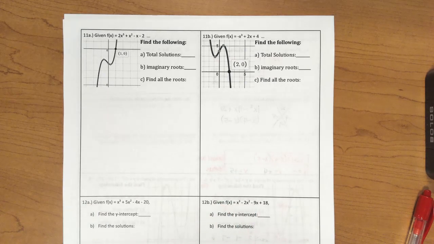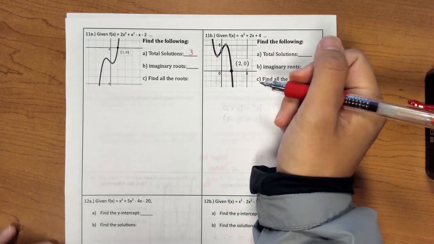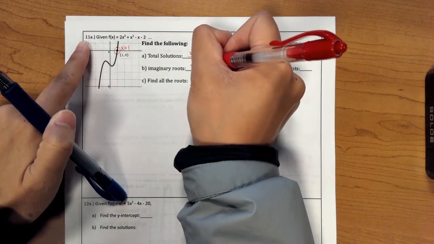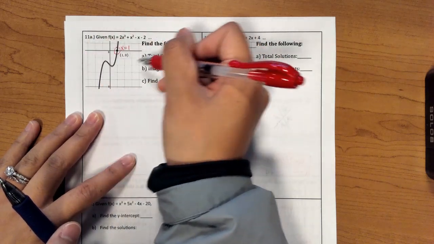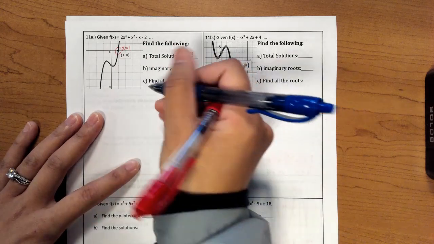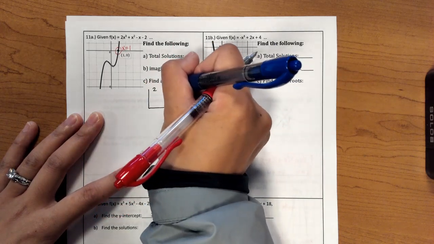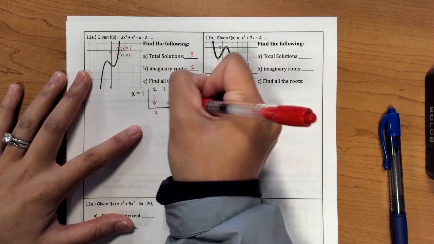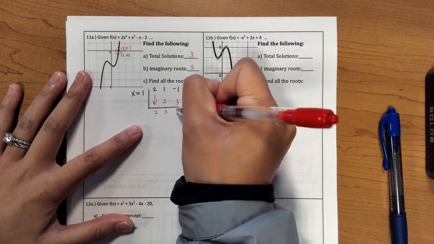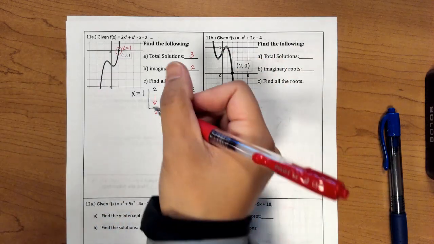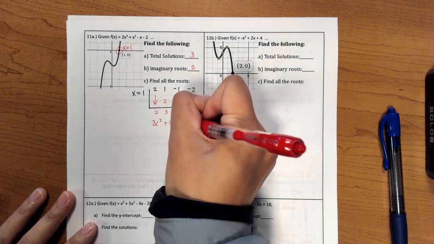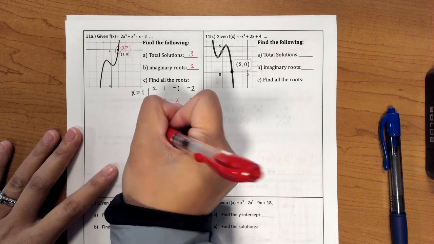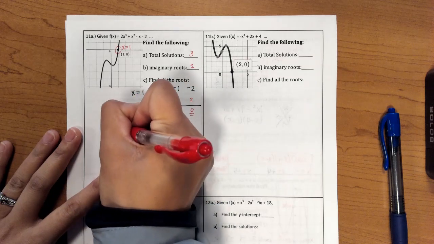Find the following. Total solutions. Up, down, up. There are 3 total. There's only one real solution. Okay, x equals 1 is my only real solution. That means I must have 2 imaginary ones over here that do not cross the x-intercept but still exist. So I'm going to use synthetic division. 2, 1, -1, -2, and x equals 1. Okay, so I have 2x squared plus 3x plus 2. Now, since I know it's imaginary, I don't even need to try factoring. It's not factorable. Okay, so there's 2 imaginary means not factorable.